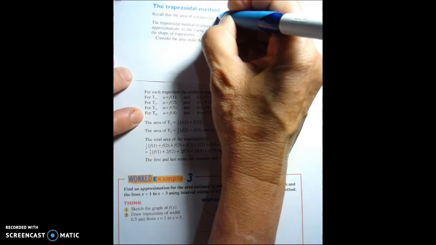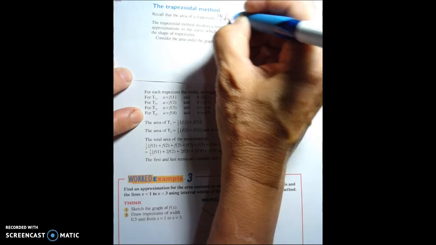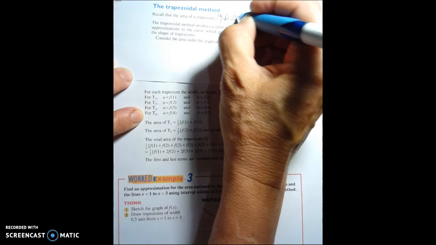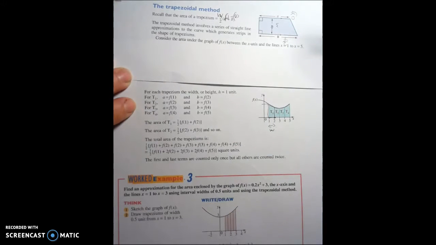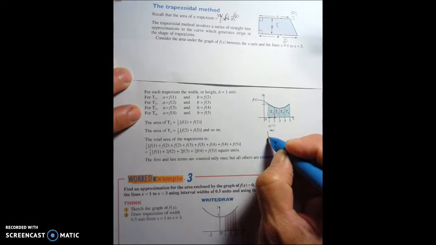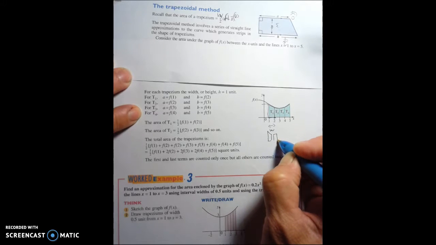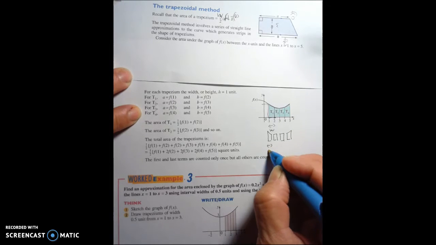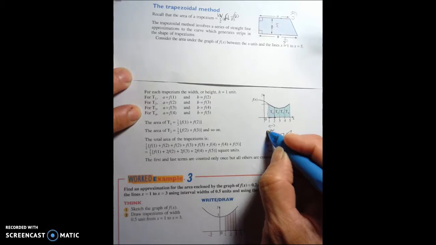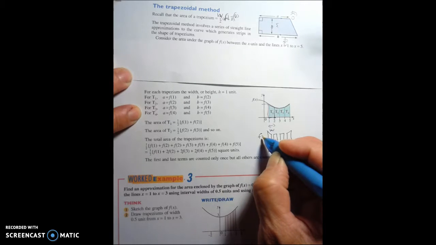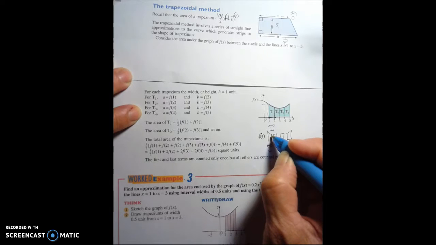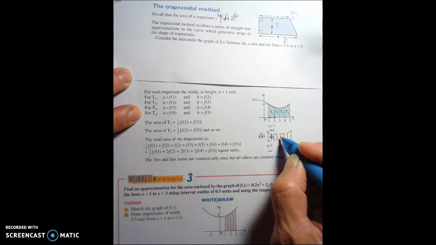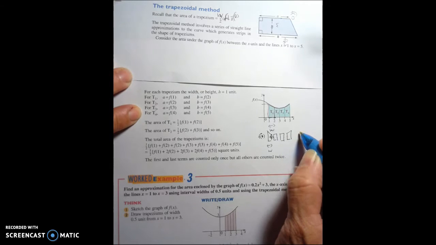So what we can do is rewrite our rule for our trapezium. Instead of height, we're going to say width times our function of our first x value plus our function of our second x value, all divided by 2. Looking at this, we've got a whole series of trapeziums, and each one of these we can calculate using the rule. The width of these is all the same. Our A and our B values are our functions of our x values. In the first case, it's our function of 1, our function of 2, our function of 2 repeated again, our function of 3, our function of 3 repeated again, our function of 4, our function of 4 repeated again, and finally our function of 5.